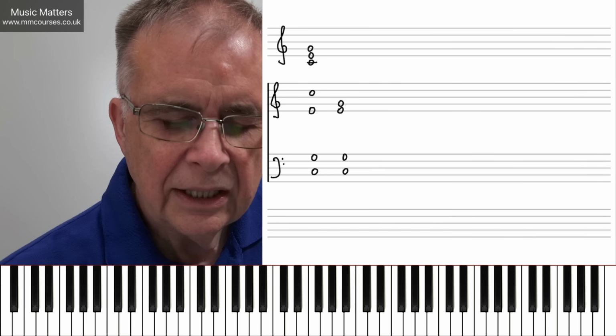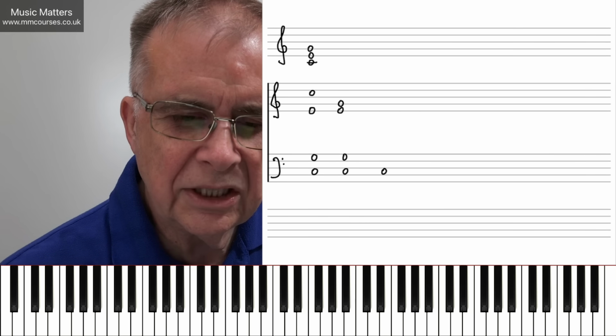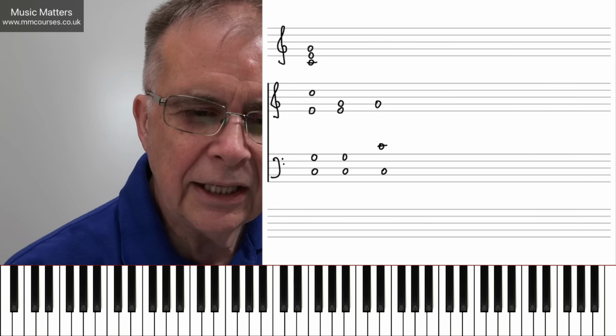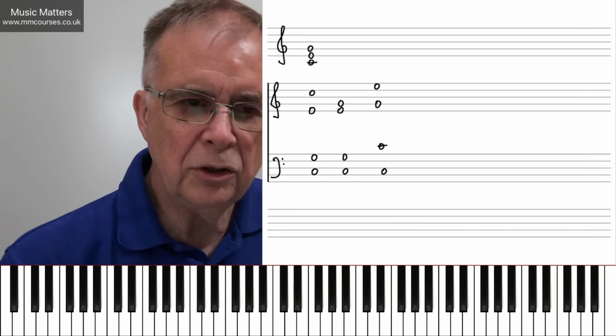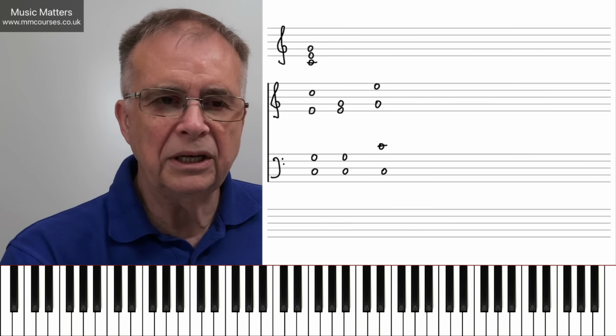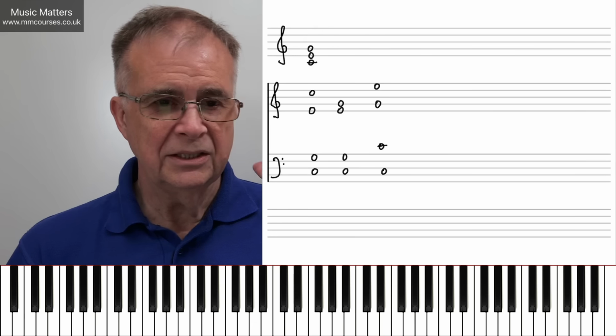Well, we could have done something like this. I have C in the bass, I'll have another C in the tenor, have a G in the alto, have E at the top. So you can see I'm not using any notes that don't belong to this triad. So that's where we are.